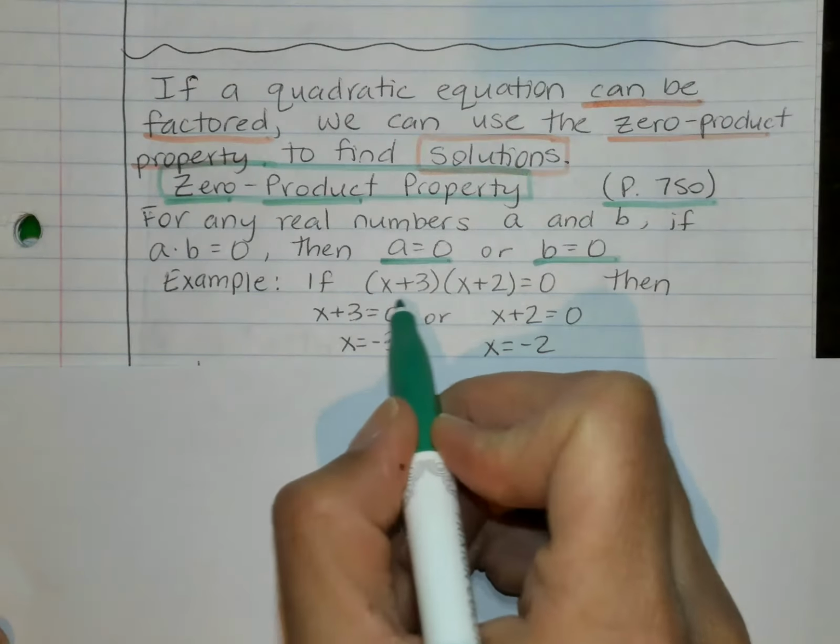Those are the x-intercepts. So they can be written as an ordered pair. Y would equal 0, x is -3, y is 0, x is -2, y is 0. Or you can just write it as x equals -3 and x equals -2. And like I said, Math Excel wants you to type your answer in a very specific way, but in general, we can write our answer several different ways.